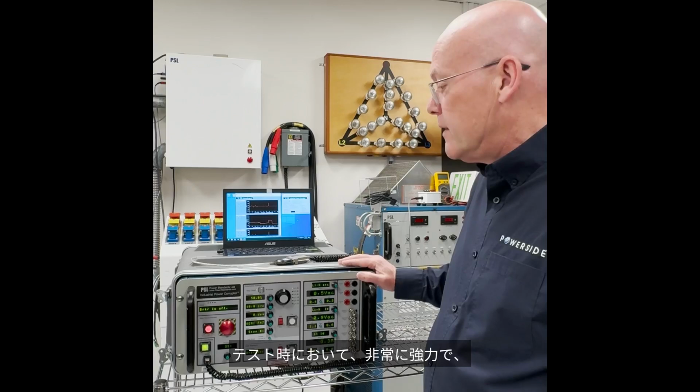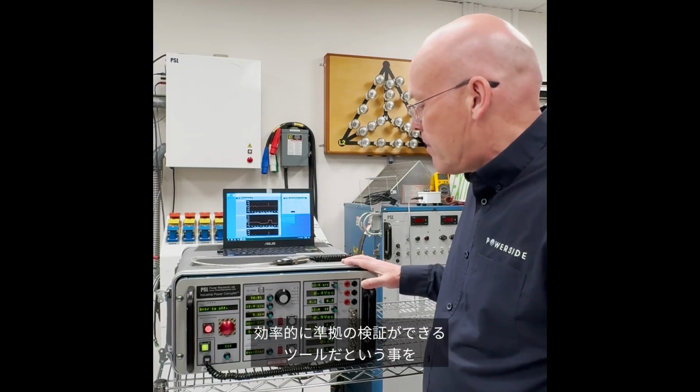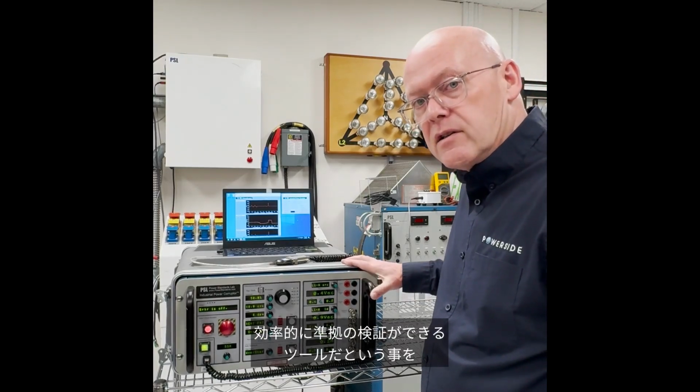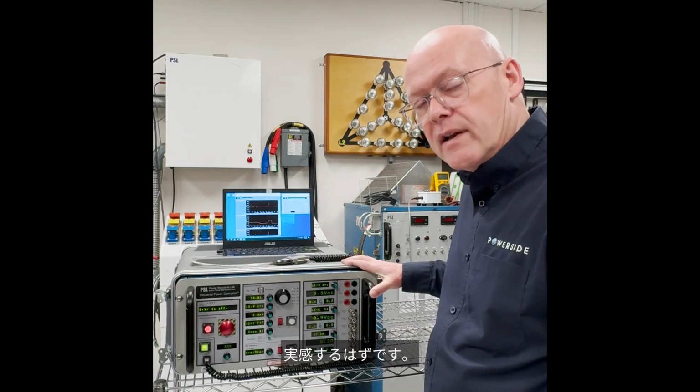And you'll find this a very powerful, very efficient way to validate the compliance of the tool under test.